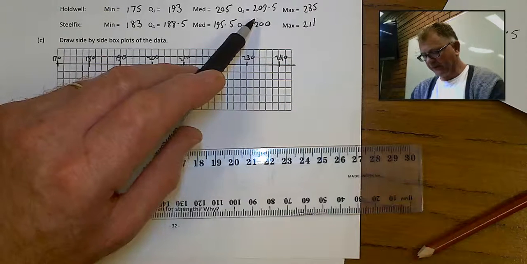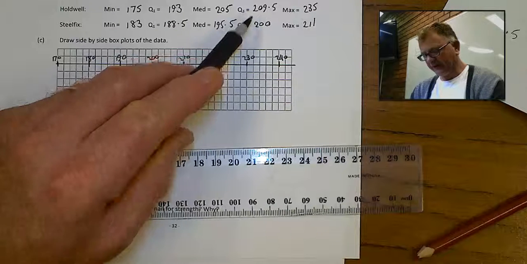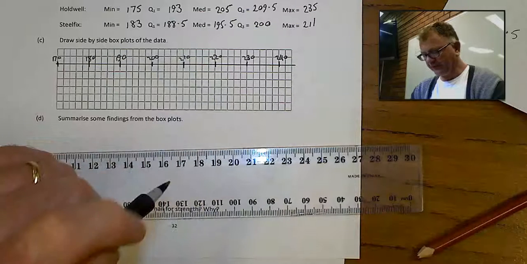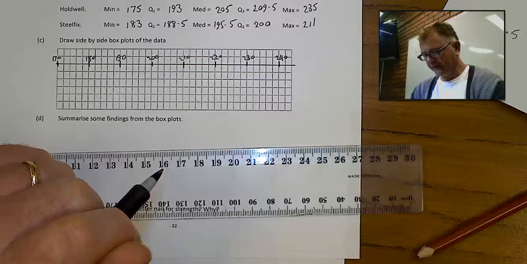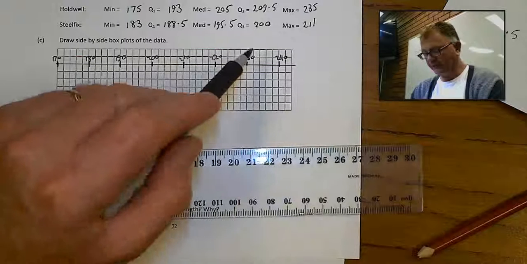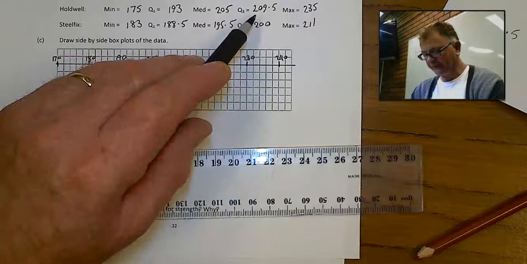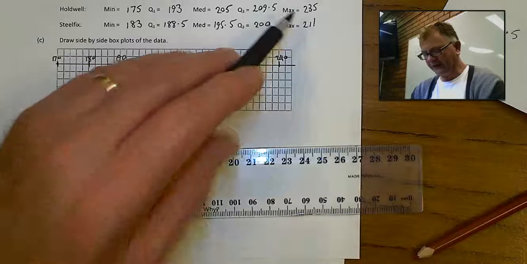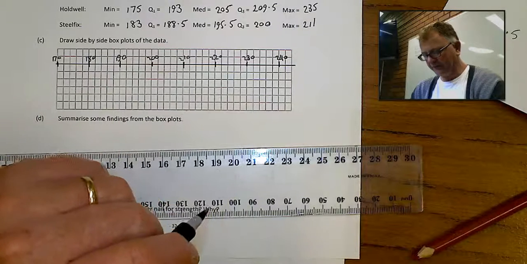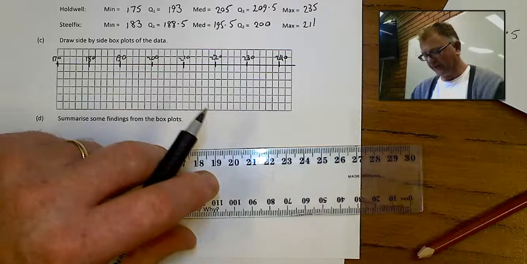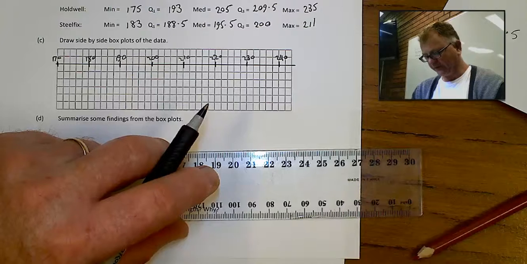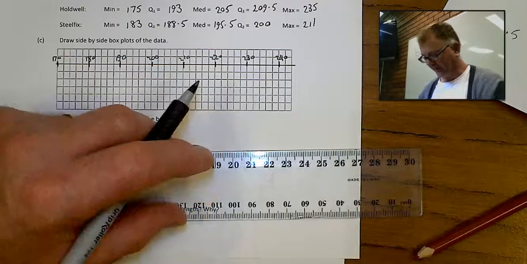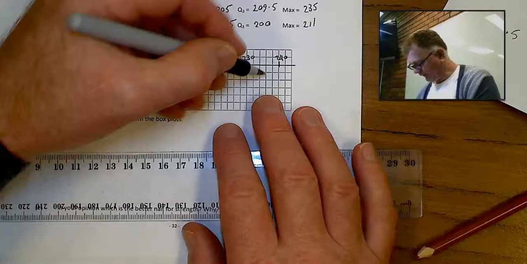The interquartile range, take away quartile 1 from quartile 3, worked out to be 16.5. And if you add 1.5 times 16.5 onto this number here, it's just a bit less than the maximum. So the maximum is in fact an outlier. So we're going to include that on our diagram, but just as a little x for 235 for the Holdwell data.